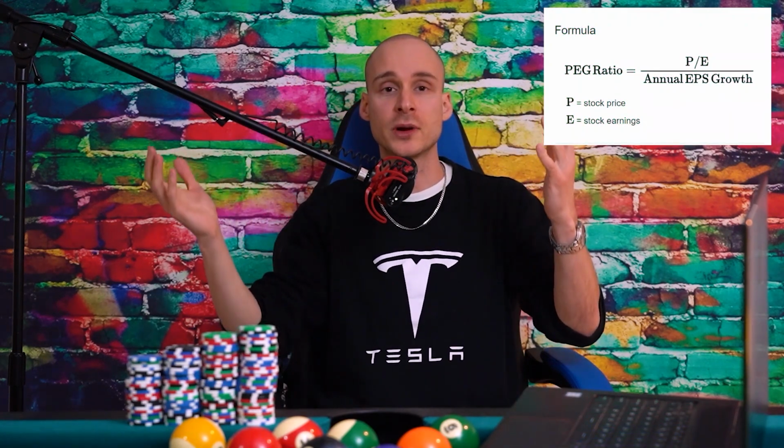Well, a PEG ratio can help you find growth at a great price. So how do you calculate PEG? Well, you basically take the PE ratio and you divide it by the growth rate of earnings. Now, this is the tricky part. In the Yahoo example that we're going to take a look at in a couple of minutes, you'll see that they use the 5-year forward earnings growth. And this is basically a forecast.